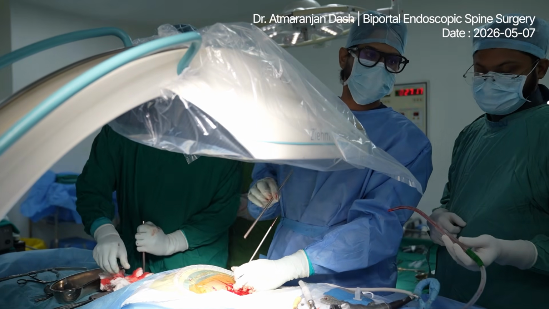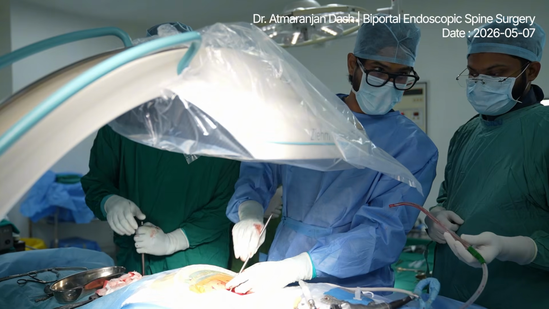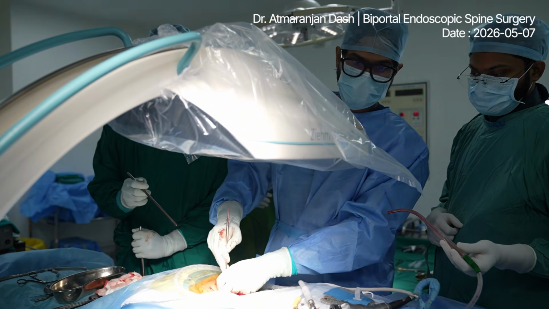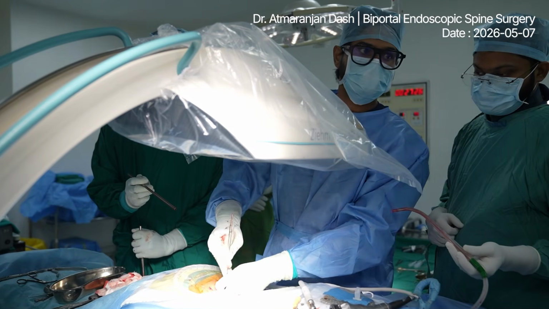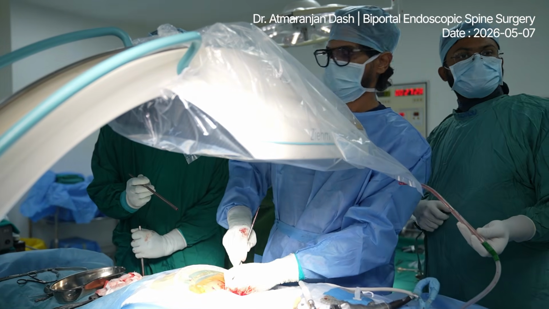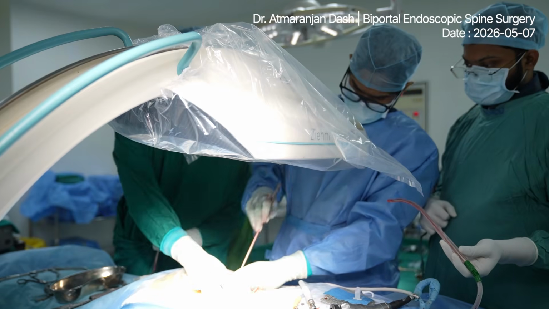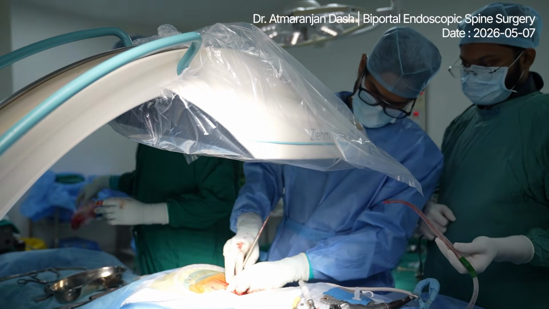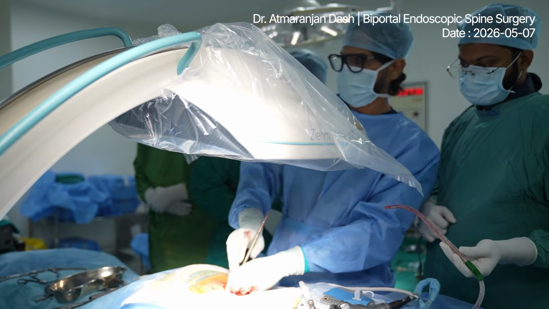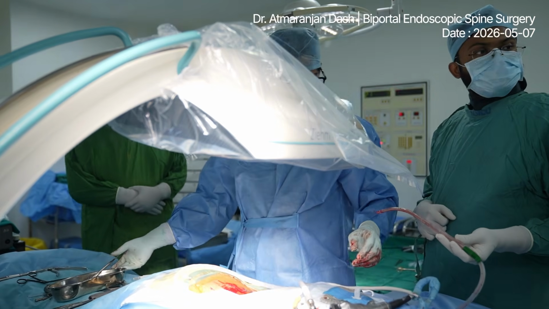The same way we have been doing, we landed on the TP of the L5 and scraped and made a position for the TP landing.